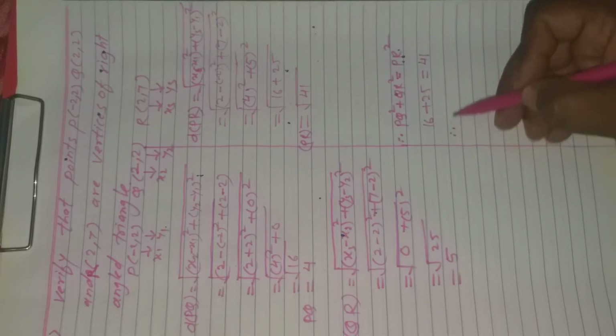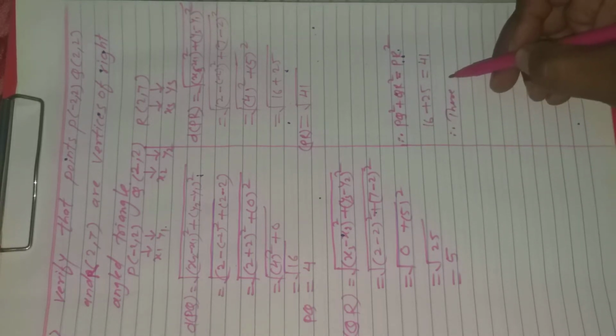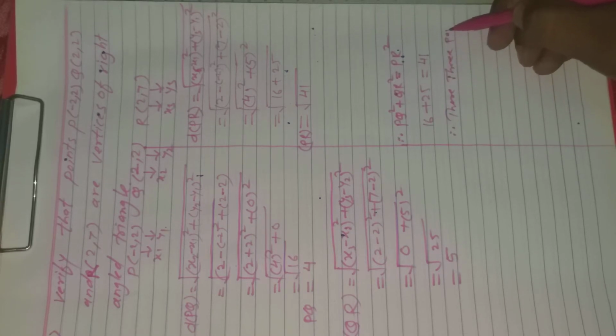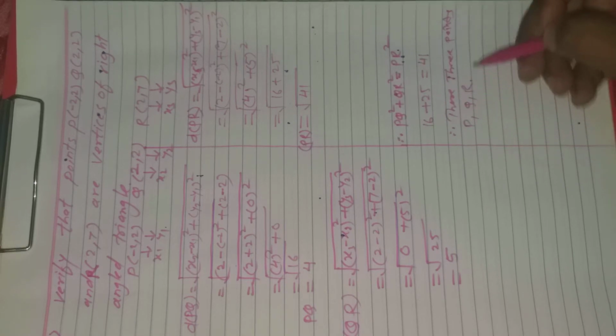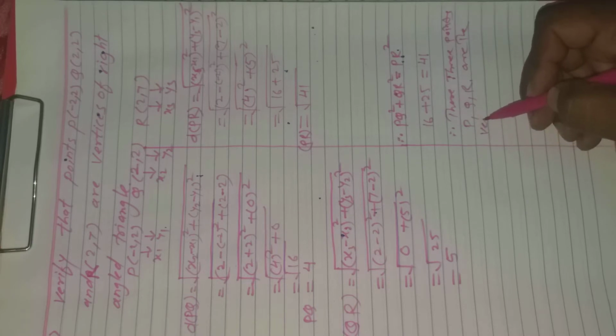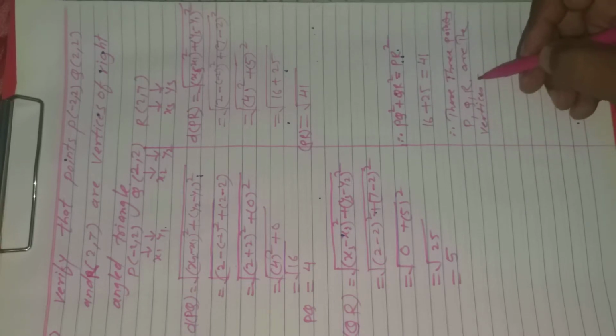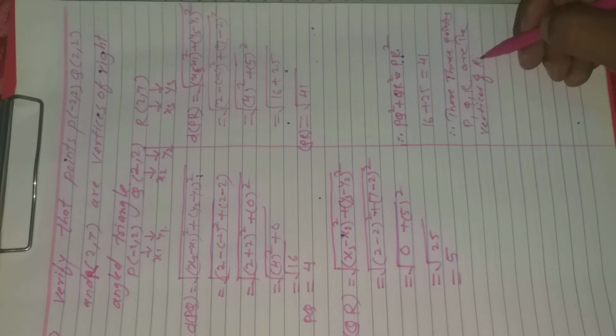That's why these 3 points P, Q, R are the vertices of a right angle triangle.